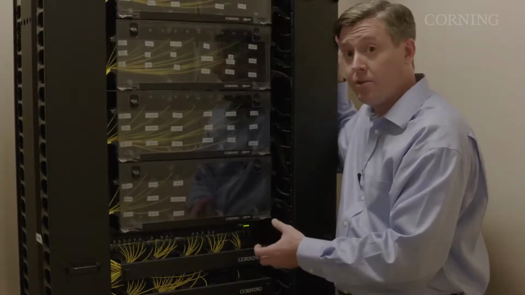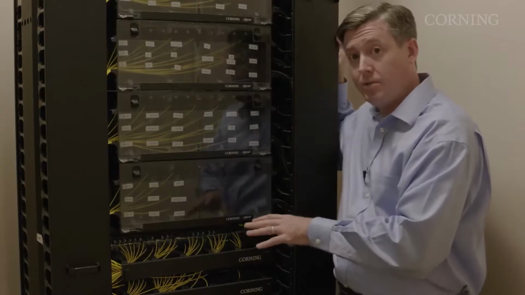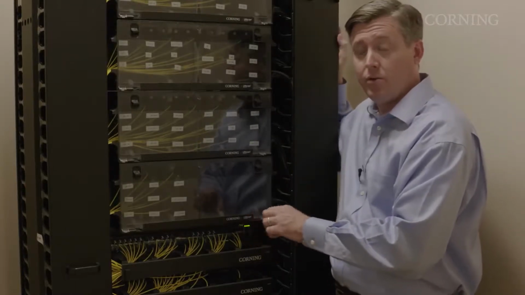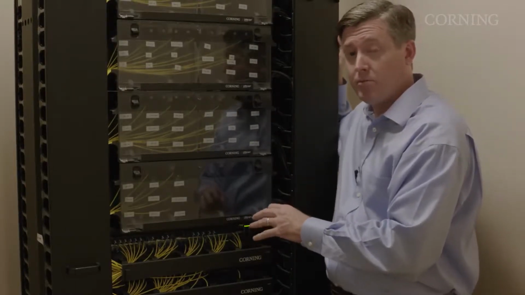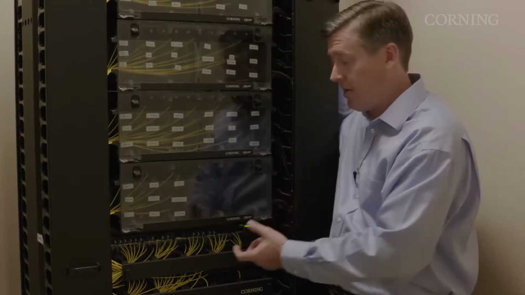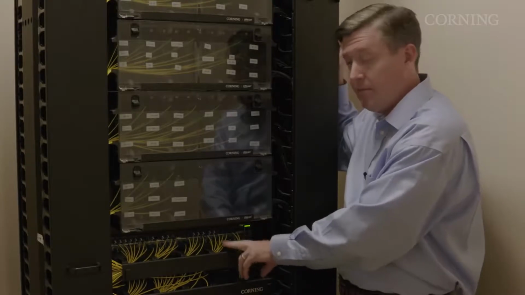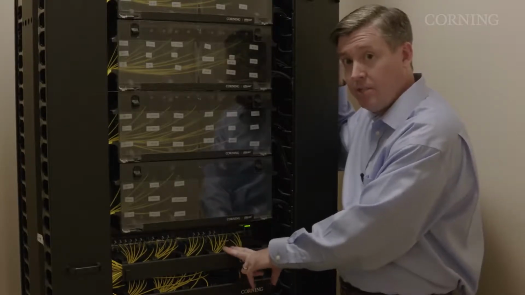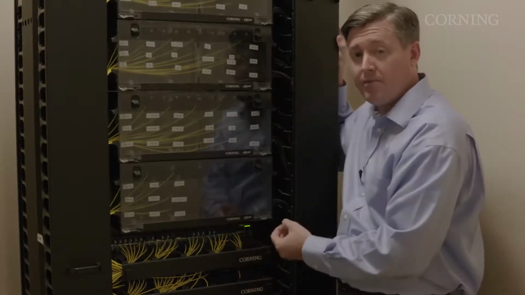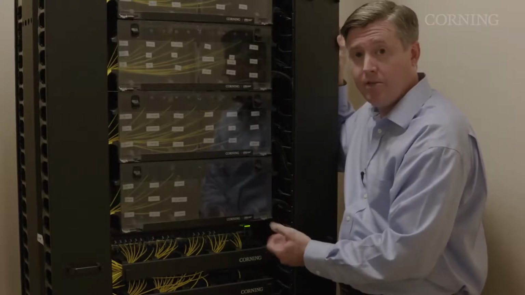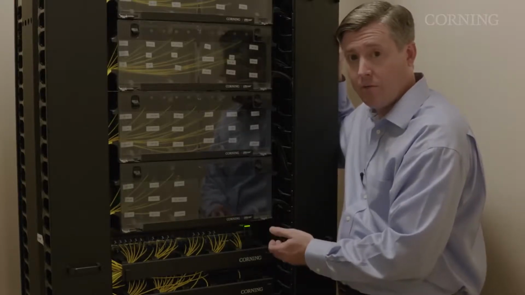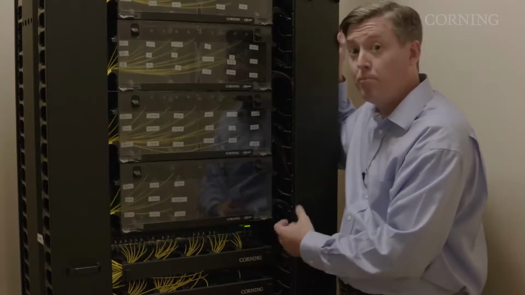Another thing to point out in this location is that at this hotel we're using Active Ethernet. So the Corning One SDN platform supports both. Active Ethernet is a point-to-point fiber connection, meaning I've got fiber leaving this switch feeding ONTs directly. Passive optical networking, or PON, is another technology that we support on the Corning One platform. In that case, it's a point-to-multipoint.